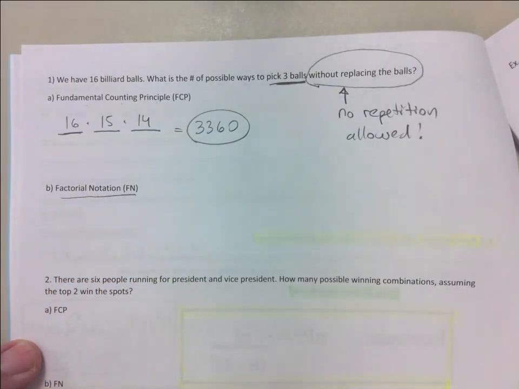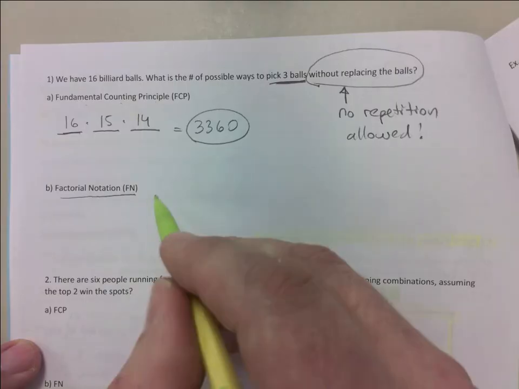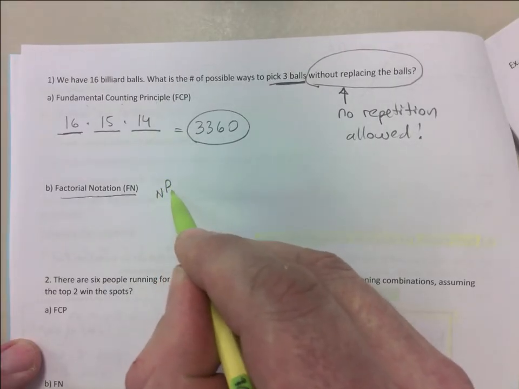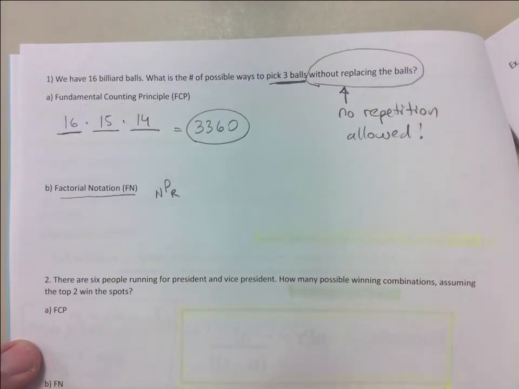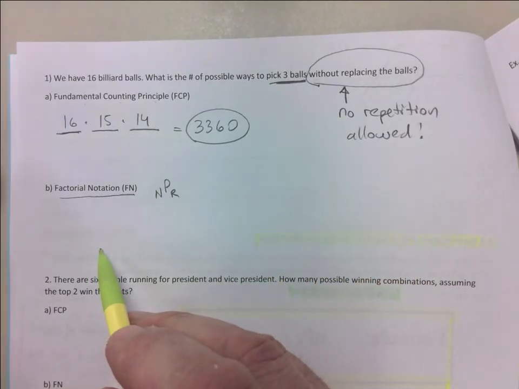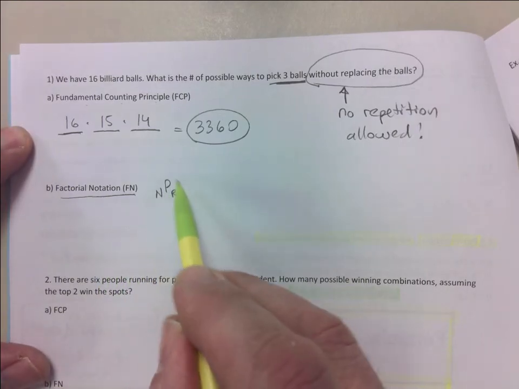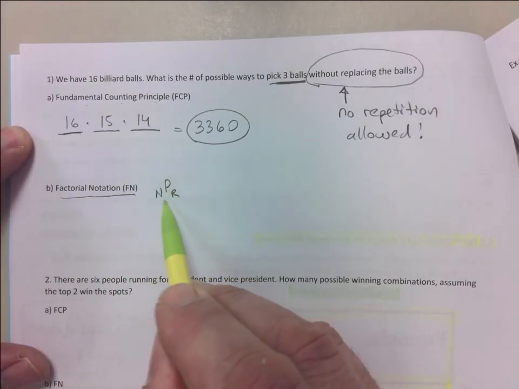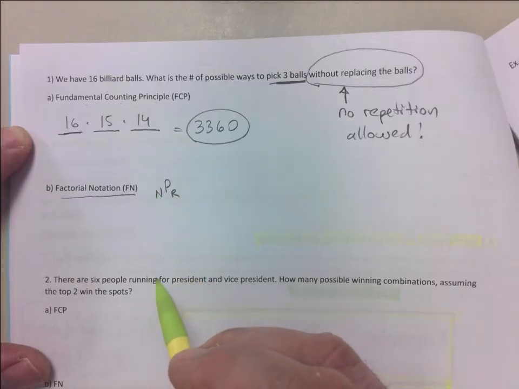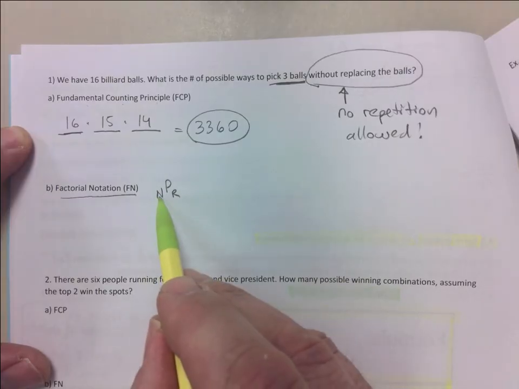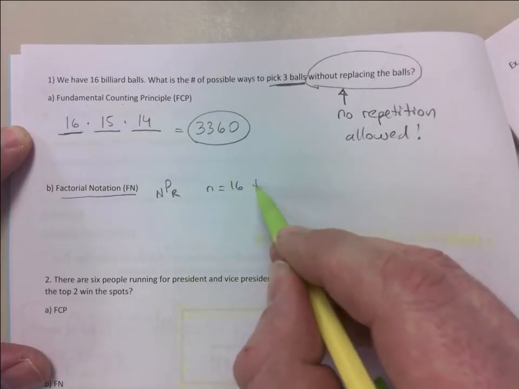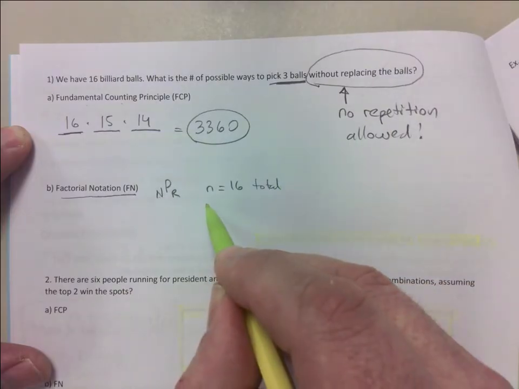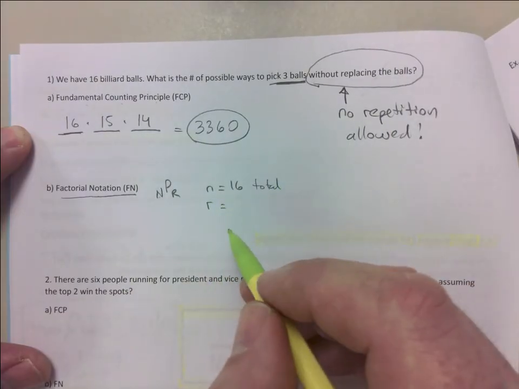What about factorial notation? What does that even mean? I want you to use nPr. How could we write this using our permutation concept? How many do we have? n would be 16 total, right? How many are we picking at a time?